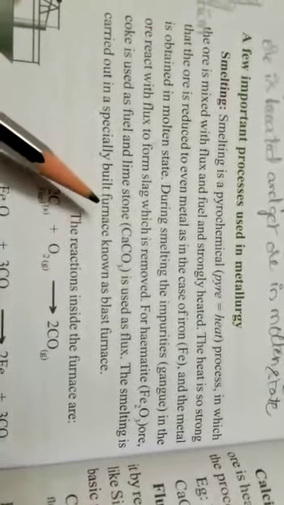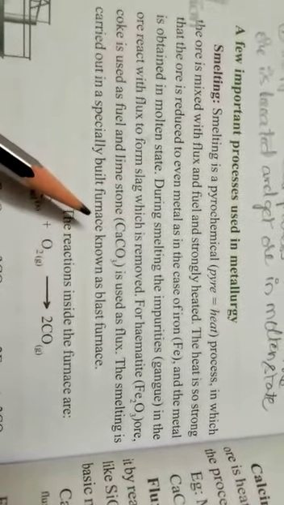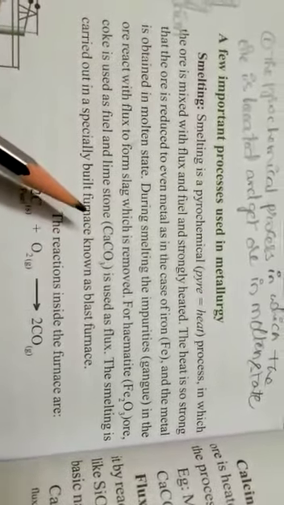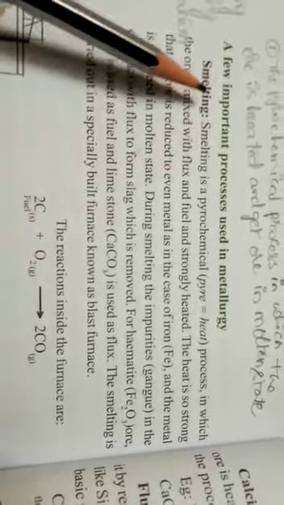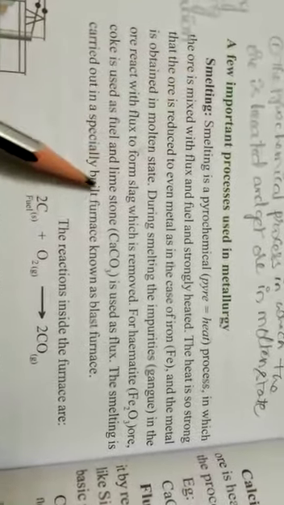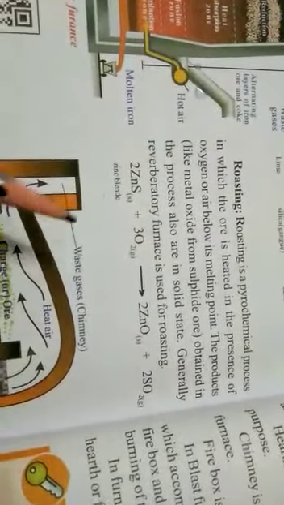Generally, smelting is carried out in a special furnace. Furnace is nothing but kiln. In Telugu, it is called Poyi, Sigri. The special furnace used to do the process of smelting is the blast furnace. The process of roasting is done in a reverberatory furnace. The process of calcination is done in an open hearth.